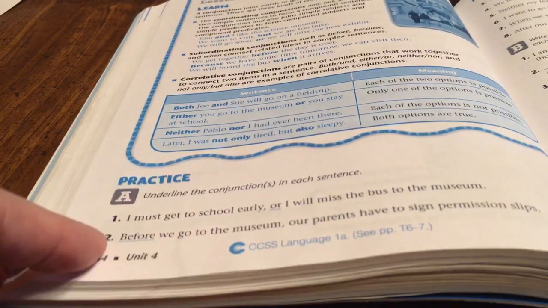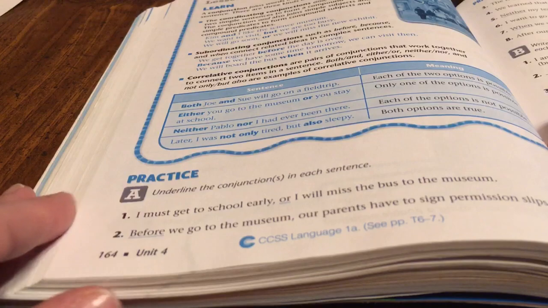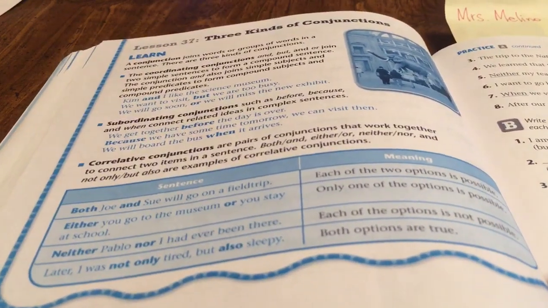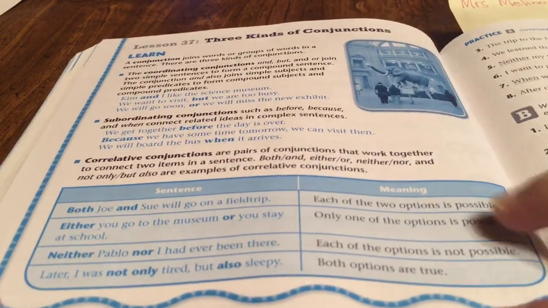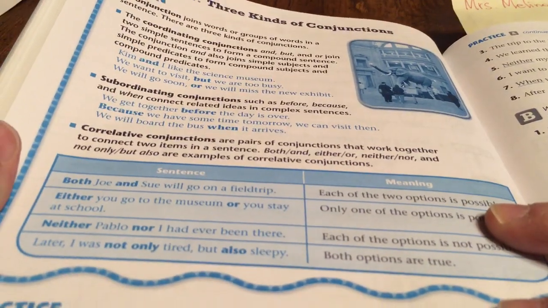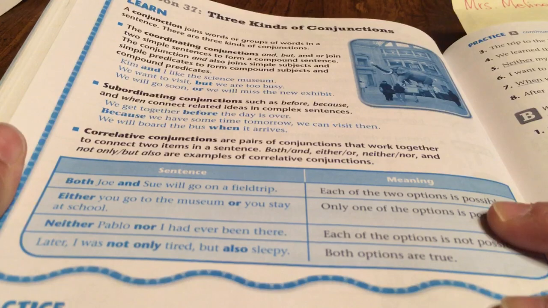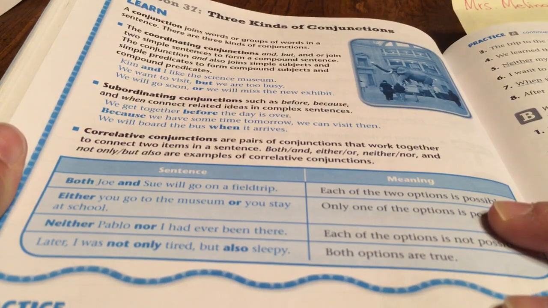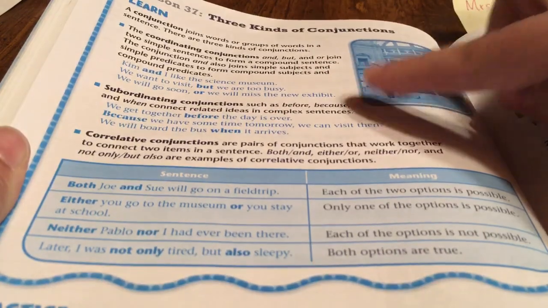Now my book, of course, has the answers in it, so I'm just going to read the rest of page 165 out loud to you, and I'm just going to let you look at this while I'm making this video so you can reference back to each of these different types of conjunctions. Okay. So number 3 on the next page says, the trip to the National Air and Space Museum was both thrilling and tiring. So again, you're going to be looking for key words.